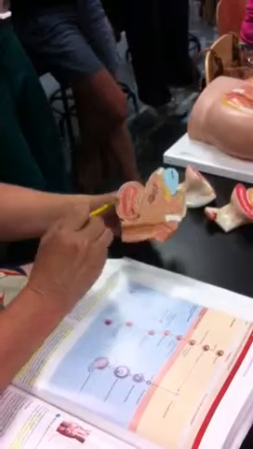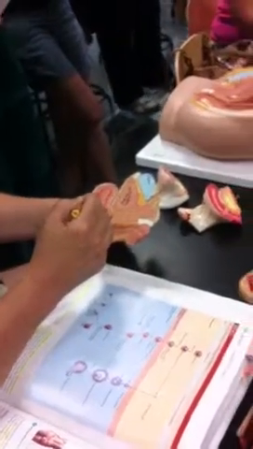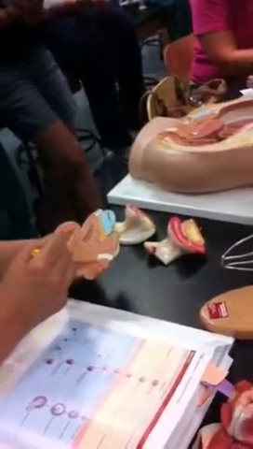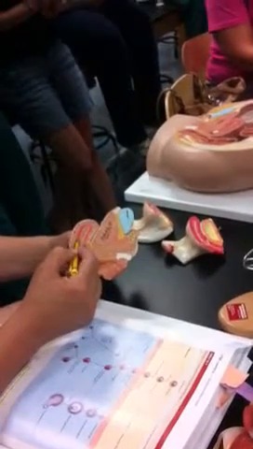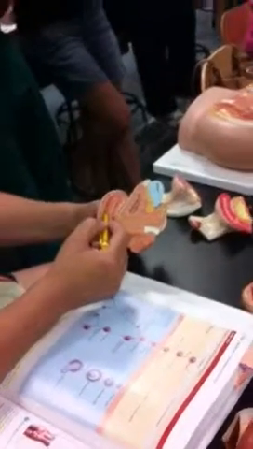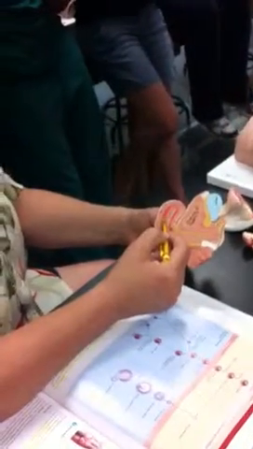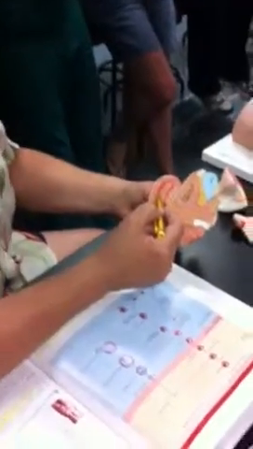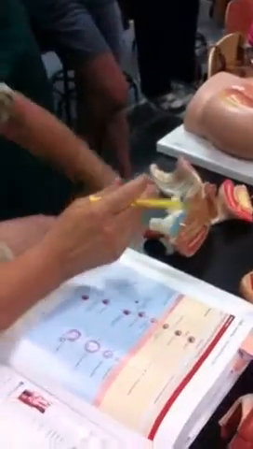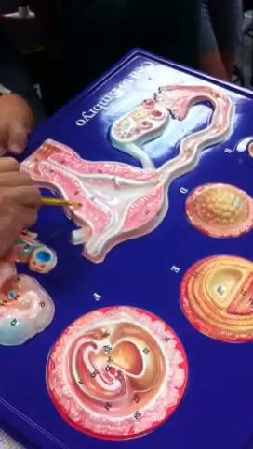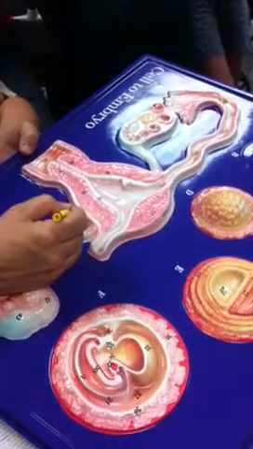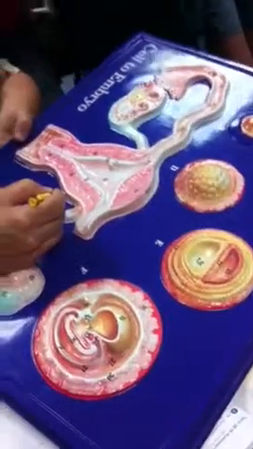Myometrium means muscle, so here's the muscular part of the uterus, and then endometrium is the internal layer, closest to the uterine cavity. I believe on one of these boards, this especially shows it pretty well. Endometrium, myometrium, and then parametrium would be this, just basically the outer encapsulating layer.